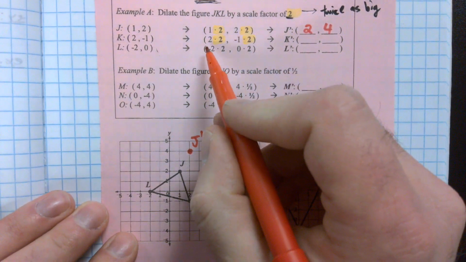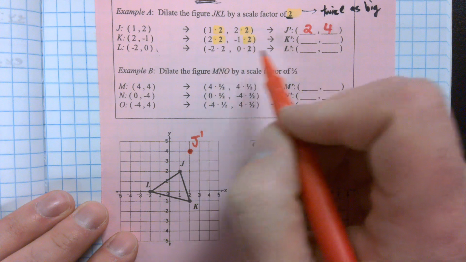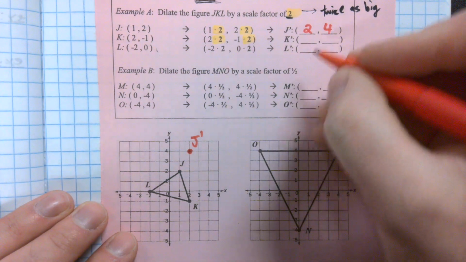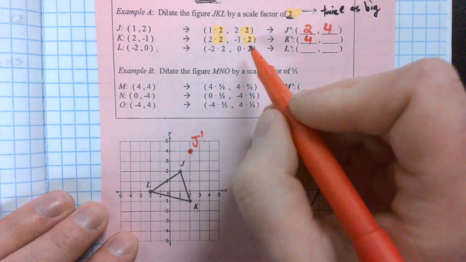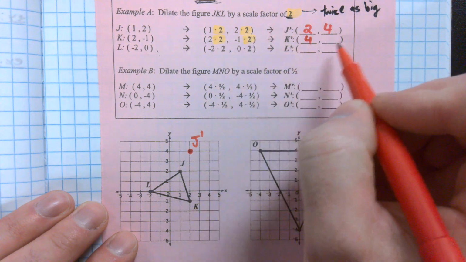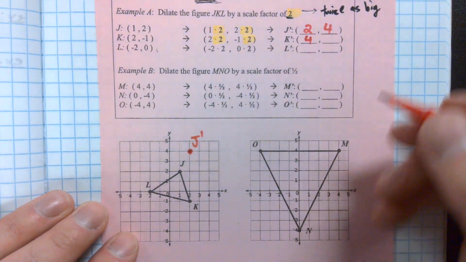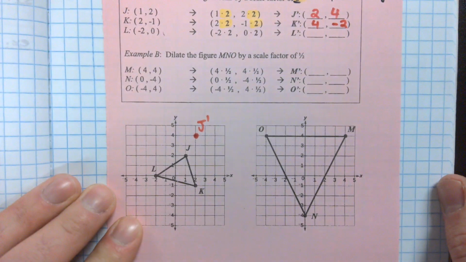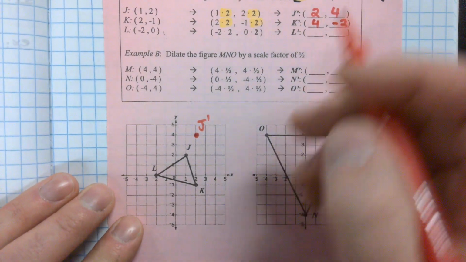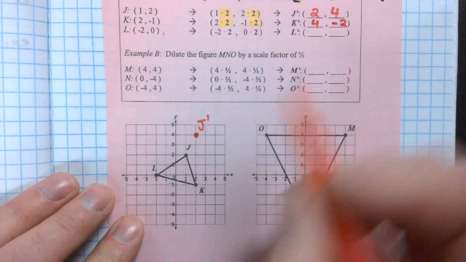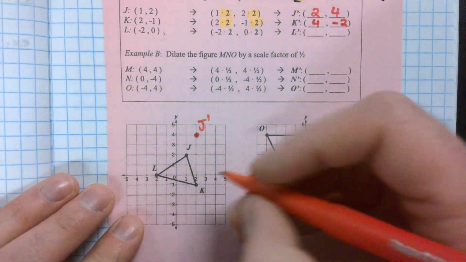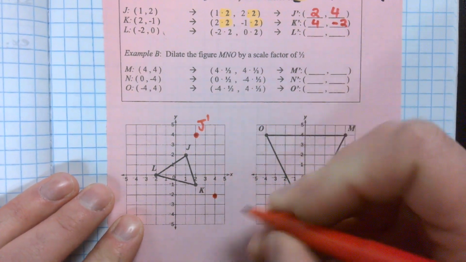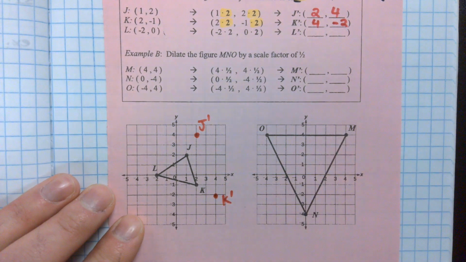So for my x coordinate, if I'm doing 2 times 2, what would I get? 4. What about negative 1 times 2? What would I get for my y coordinate? Negative 2. Great job. All we're doing here is multiplying. So then we plot the point, 4, negative 2, go over 4, go down 2. There's my K prime.